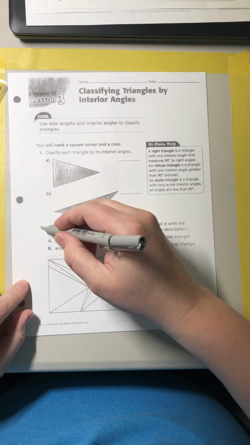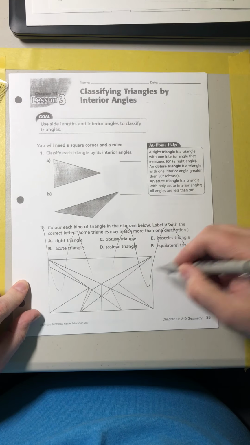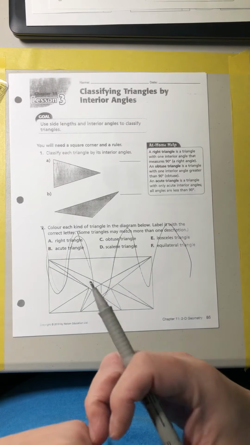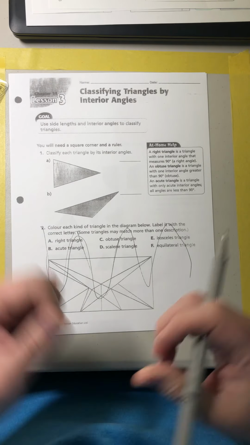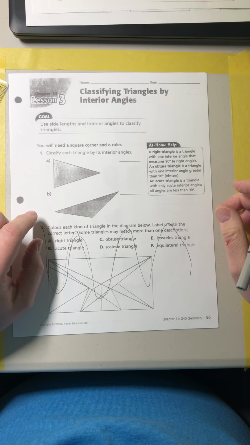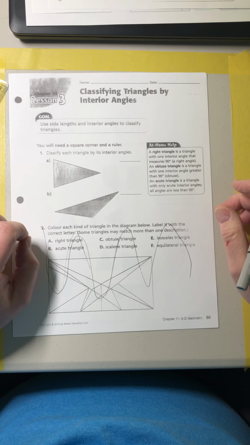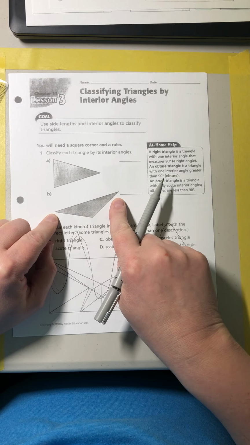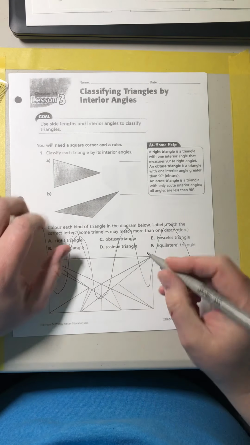Now, we're not going to get you to do this part. This one is a lot easier if I'm together helping you out. So we're just going to identify here what type of triangle this is. And we can measure everything out, but let's just take quick glances here at B. This one is obviously an obtuse triangle.